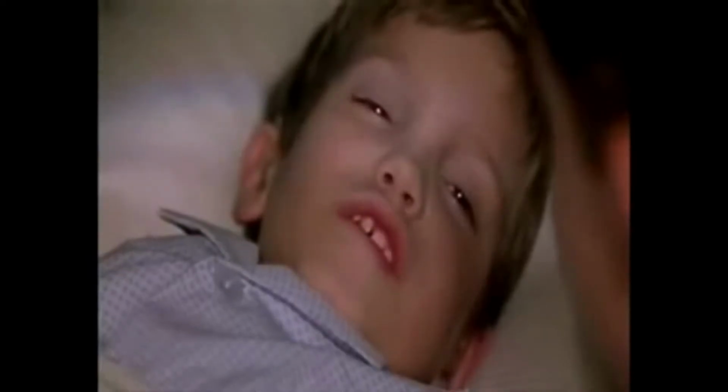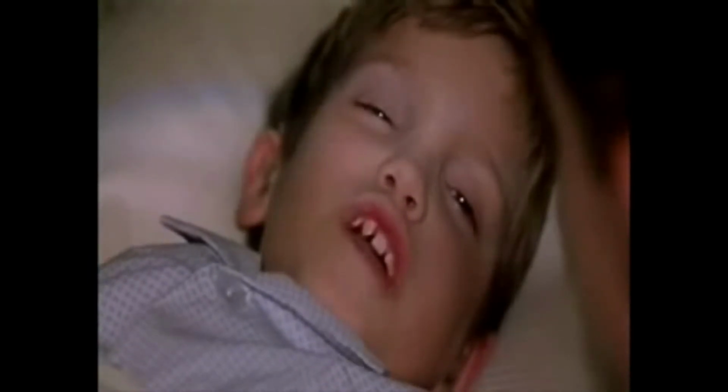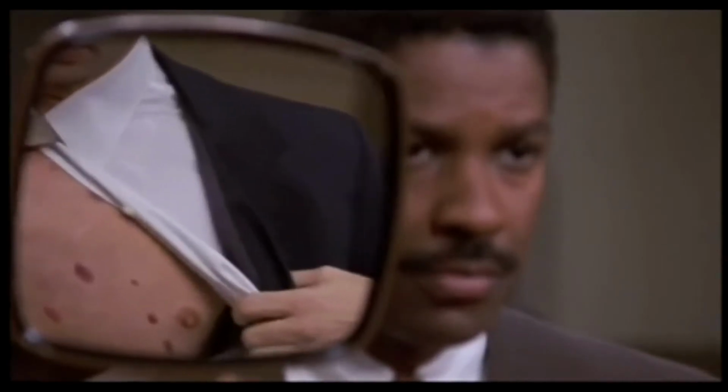Did you see how the children listen to me because of the way I look? Andrew, can you see the lesions on your chest in this mirror?